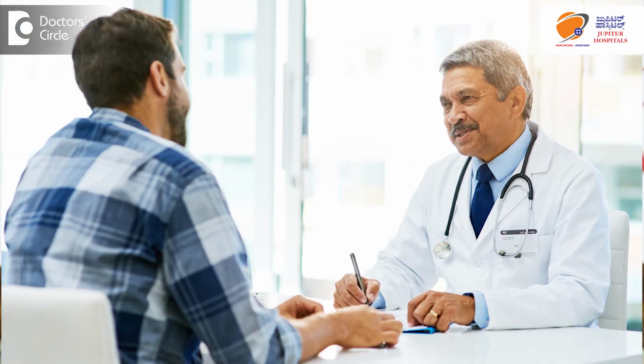So yes, prostatic enlargement can definitely cause problems with the flow of urine. However, early diagnosis, consultation with the urologist, and proper treatment along with medications and, if required, surgery will help in leading a very healthy life.